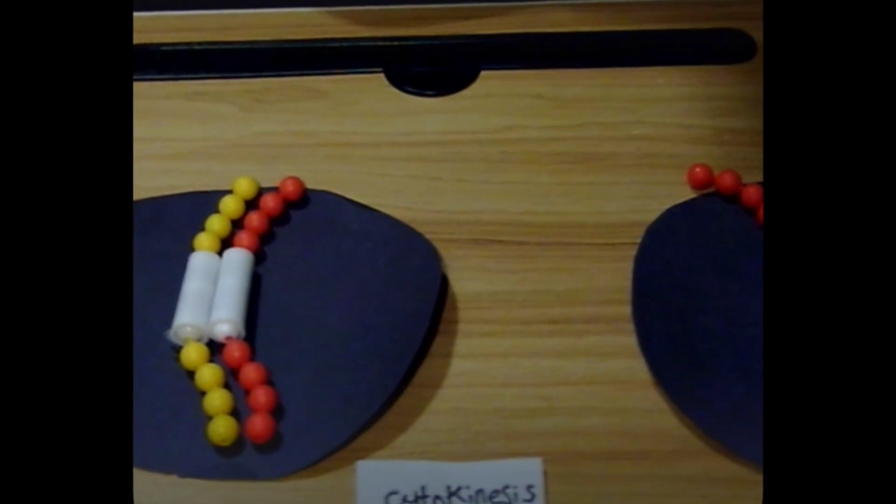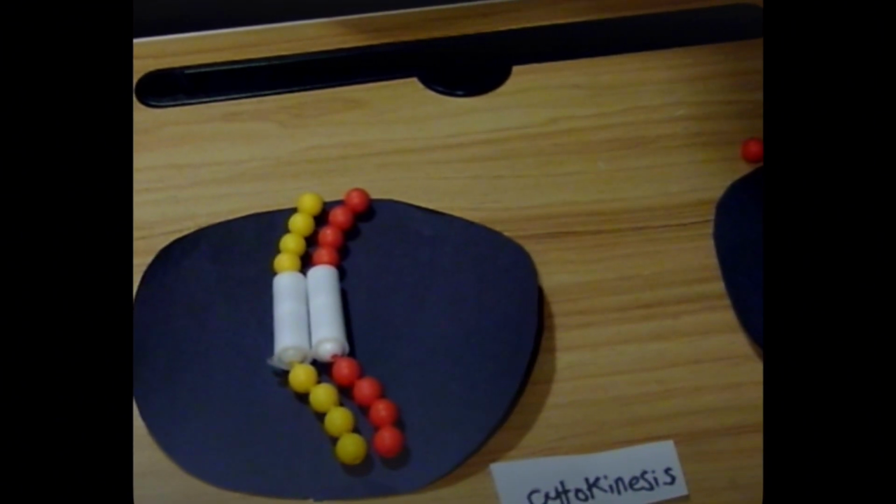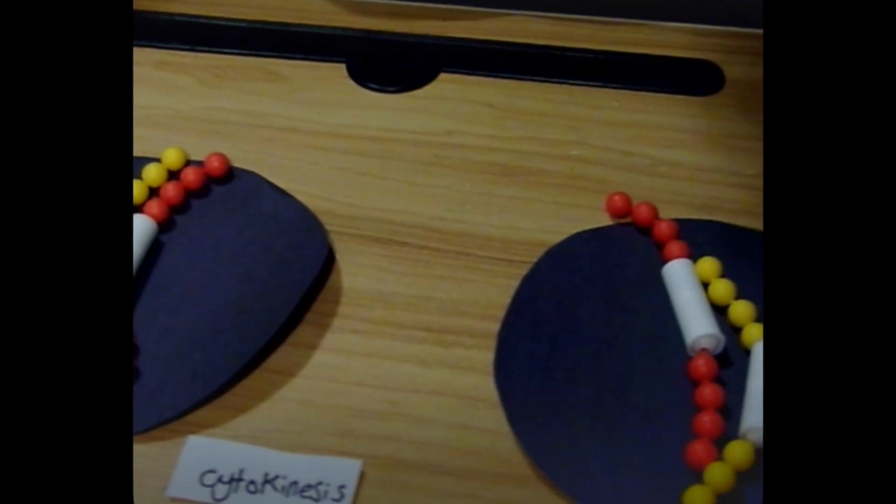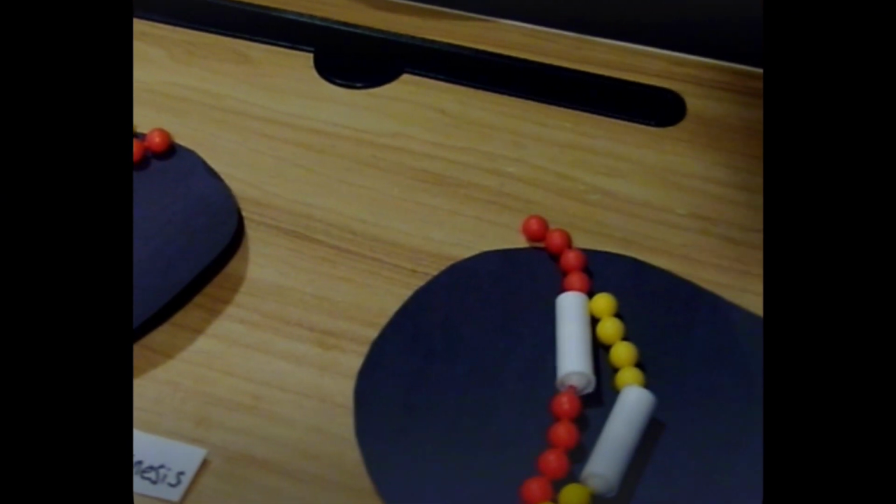Between animal cells and plant cells for cytokinesis, animal cells have a cell membrane that forms a cleavage furrow that pinches the cell into two, whereas plant cells have a cell plate that forms in the center and develops into a new cell wall separating the two daughter cells.